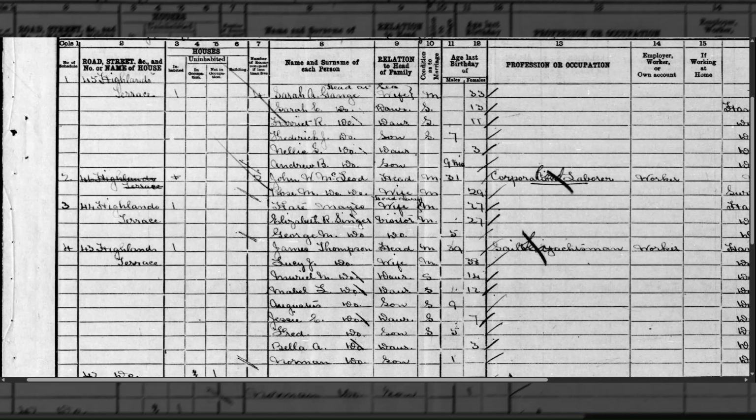So that's 5 out of 6 children. Now, I don't know if the 6th one came in after them, or in the middle of it all, or before them. So it's something that needs to be investigated.